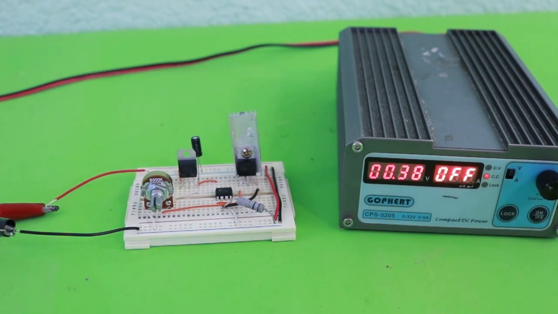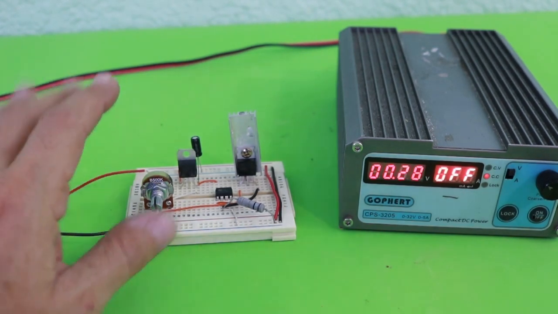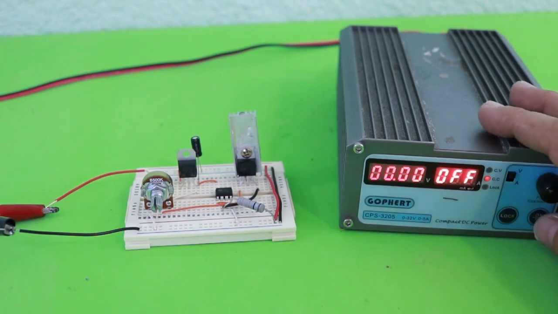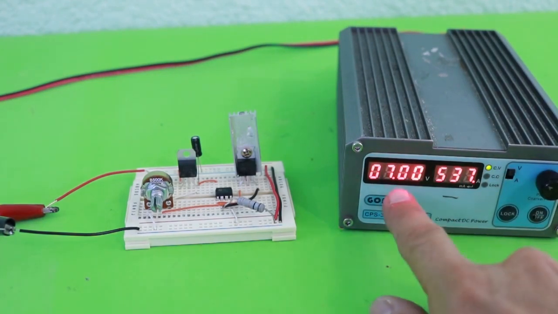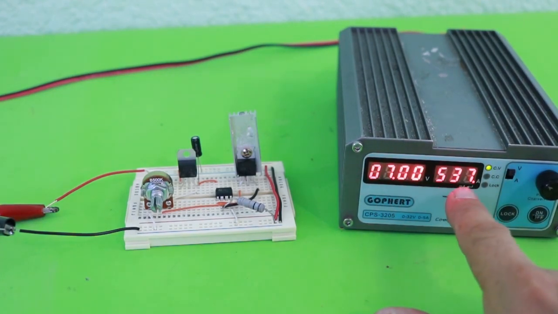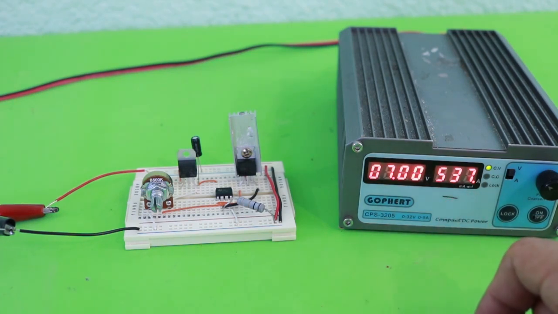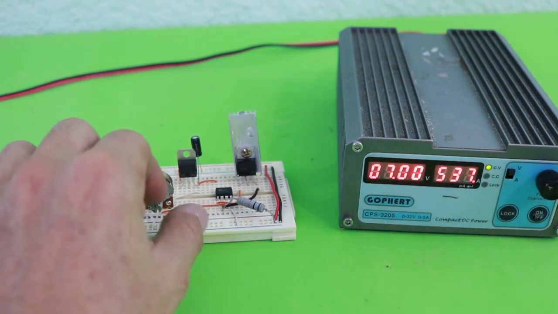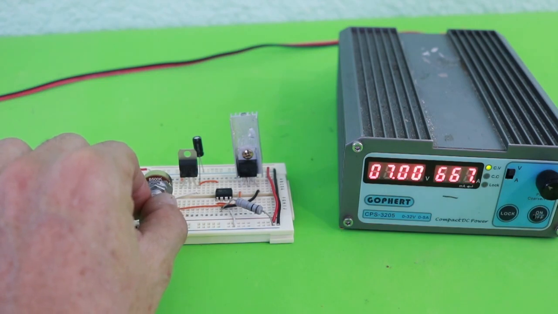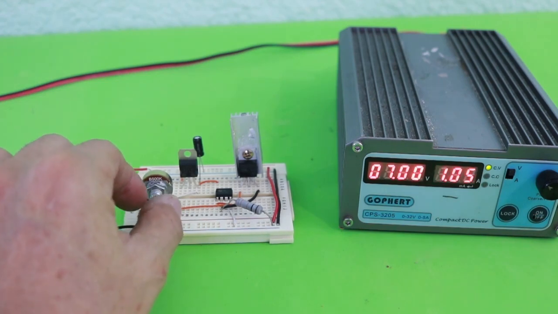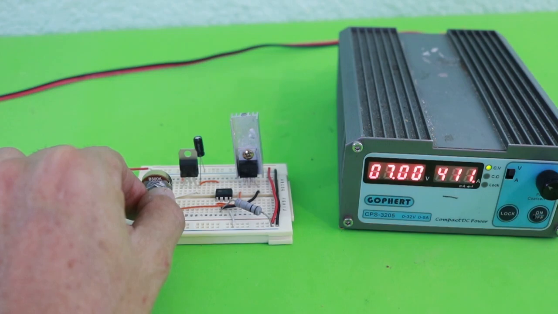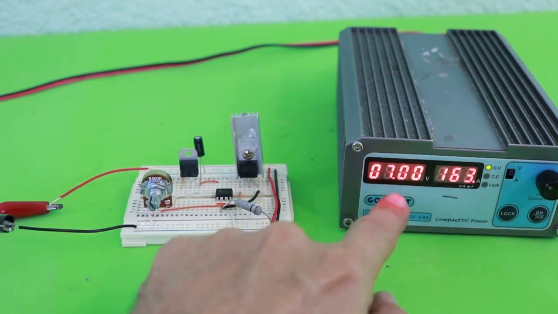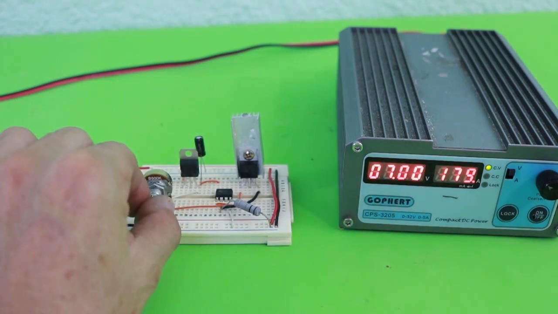Let's see how it works. The circuit is connected to the power supply. Let me turn it on. We are applying 7 volts and it is drawing 537 milliamps. And we can vary that current turning the potentiometer. More current, less current, with the same applied voltage.